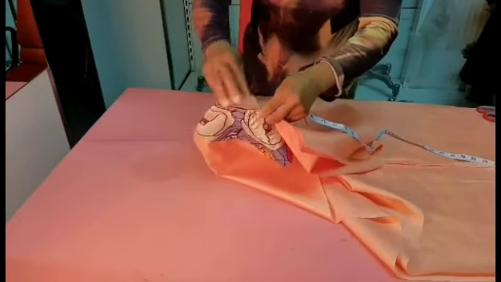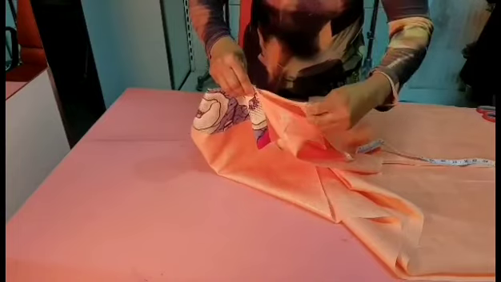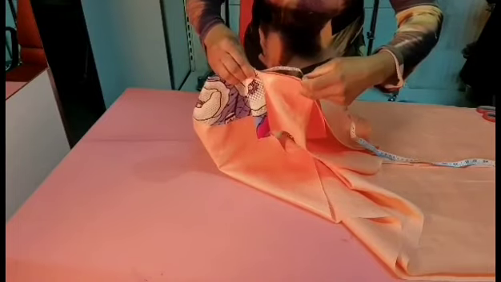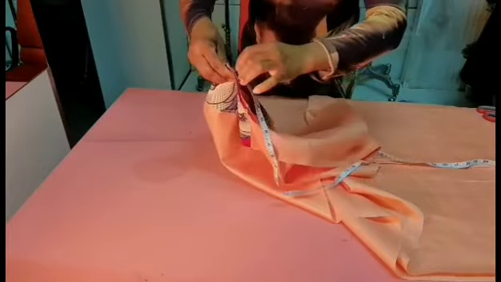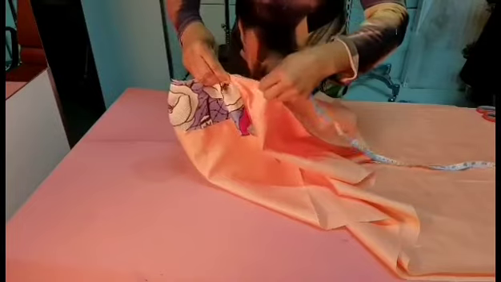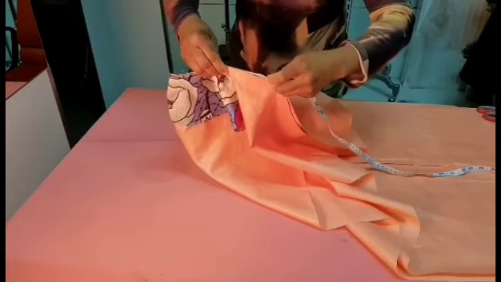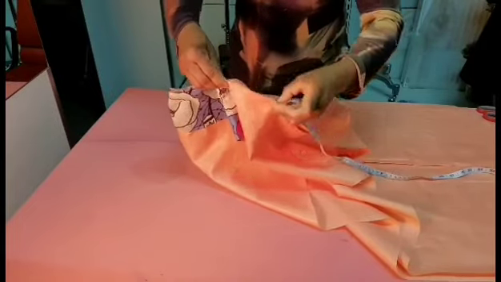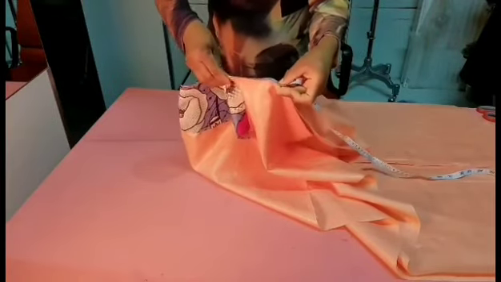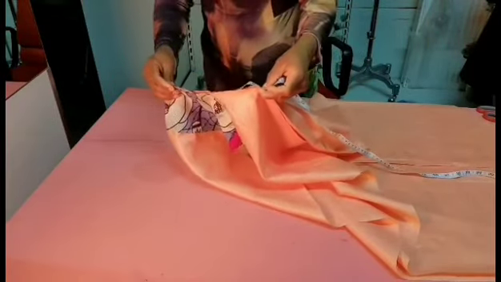You measure what? So my measurement is 8.5. I will need 8.5. That's the measurement, 8.5. Do you see it? So that is 17 inches is my neck.